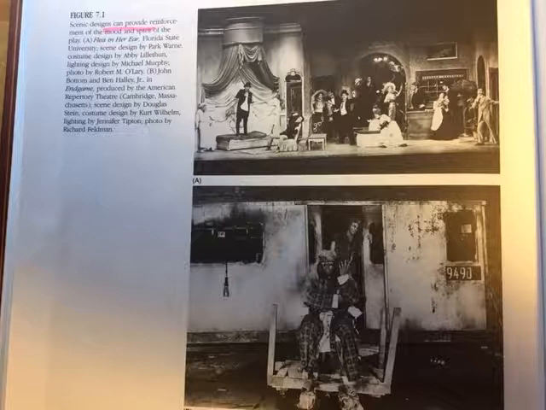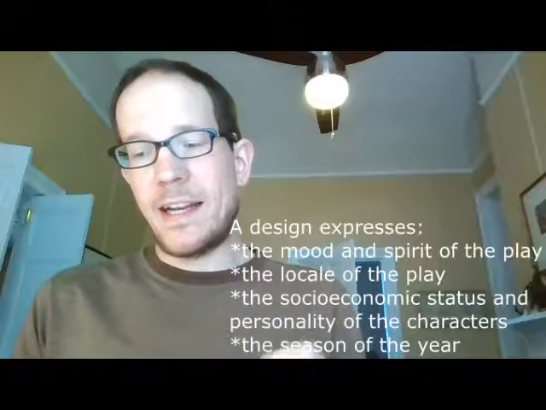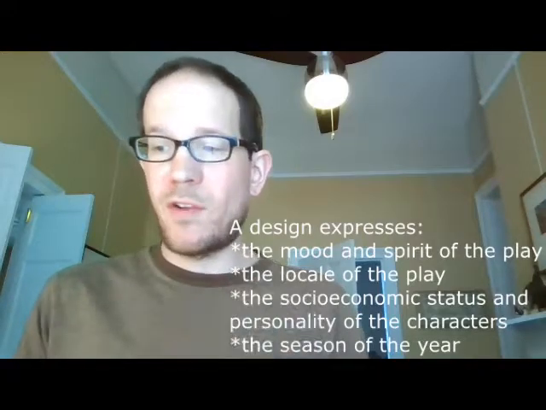Look at the set on the bottom. Again, also realistic, but very, very dark, very ugly, very gritty. This is for a play called Endgame. Endgame is a very, very dark, very depressing play. And so we understand that tone just from looking at the set itself. So that's the first thing that the set needs to do. It lets us know the mood and spirit of the play.